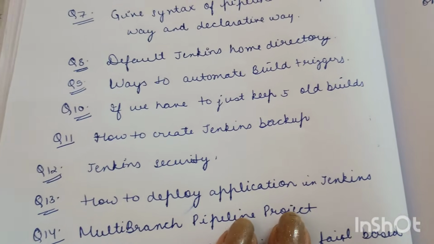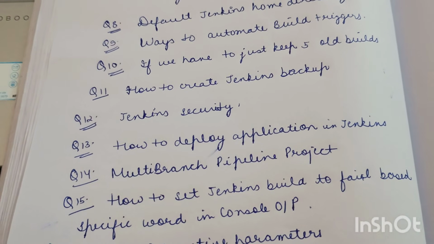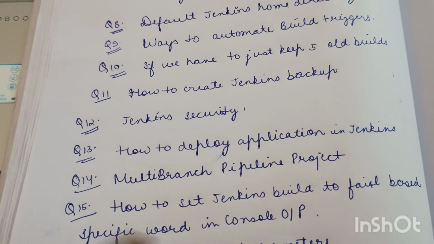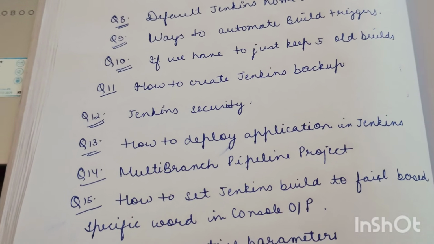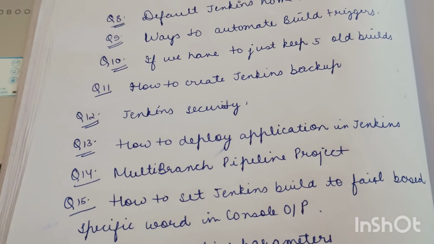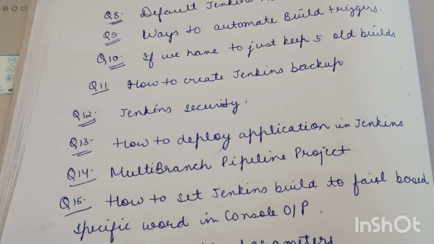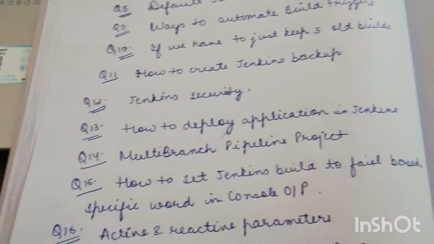How to deploy an application in Jenkins? We require an agent for that, so you mention that. Then multi-branch pipeline projects: when in Git, like in SCM, we have multiple branches, we have a pipeline script for each branch, and for that we use a multi-branch pipeline.